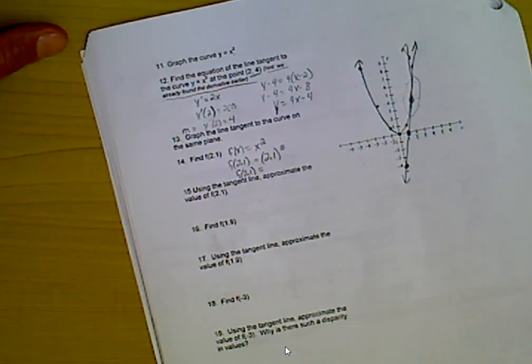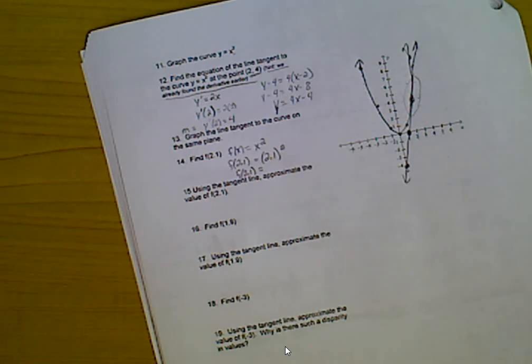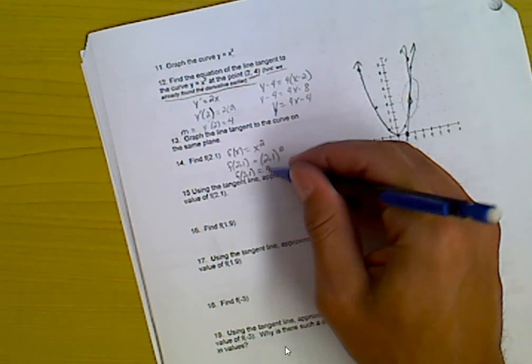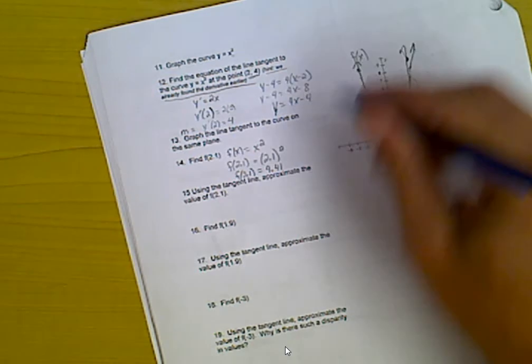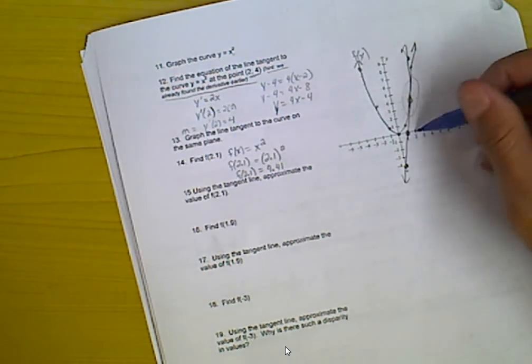That is the y value on your parabola. That should give you 4.41. So on our parabola, the parabola is f of x, at 2.1, if we just move a little bit, we get 4.41.